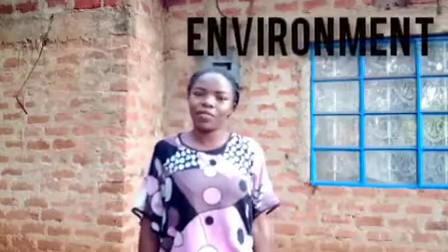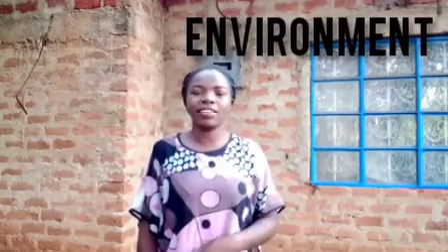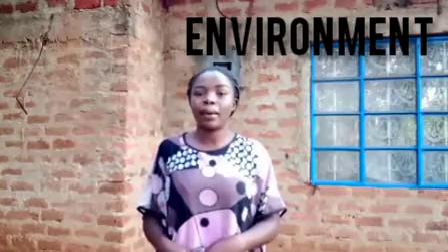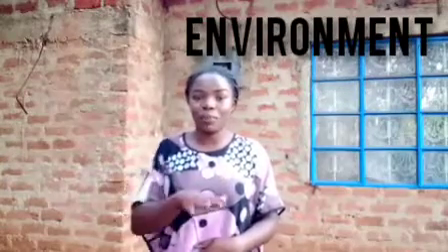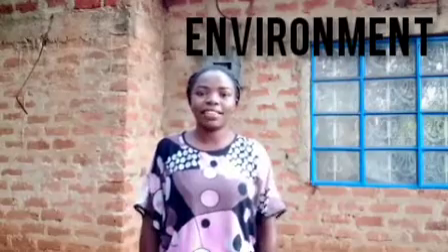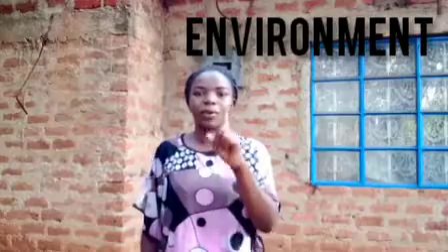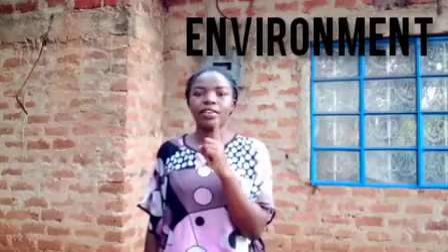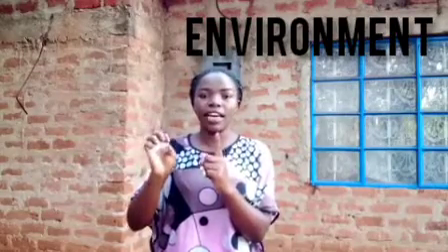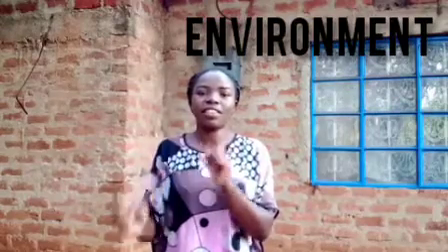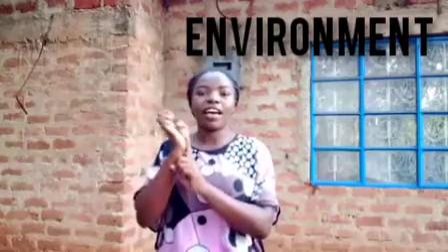Environment. Environment has three signs. The first sign is environment, same as place. The second sign is environment. We use an extended index finger facing up, then E hand shape. It will move in a circular movement around the index finger.